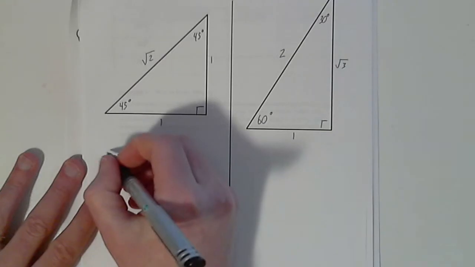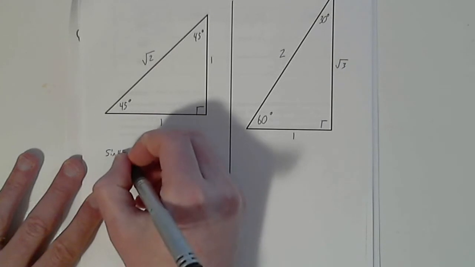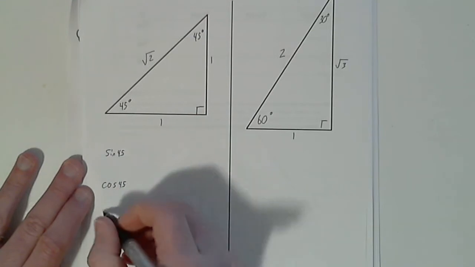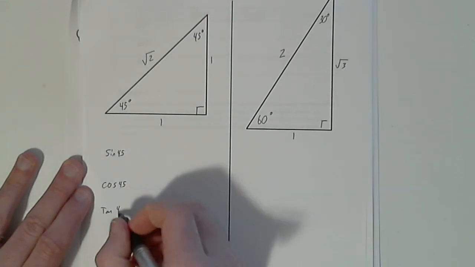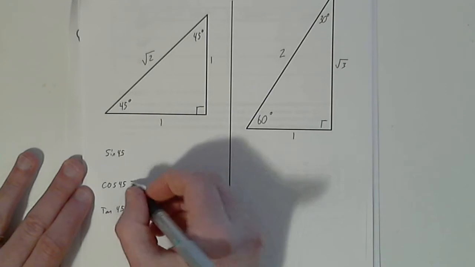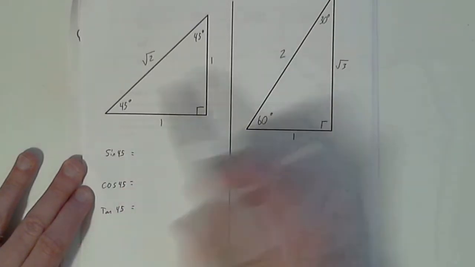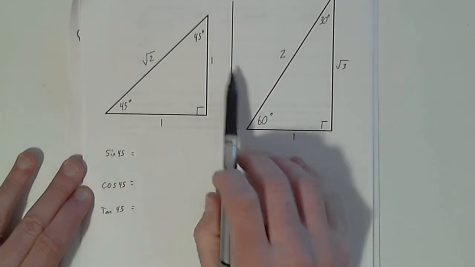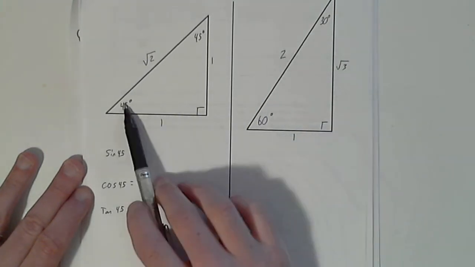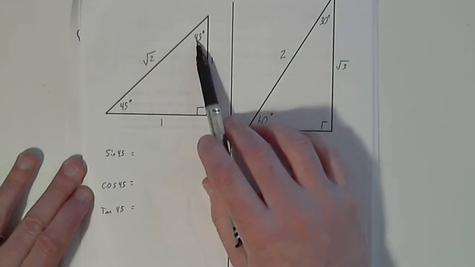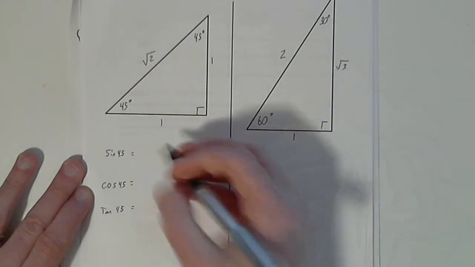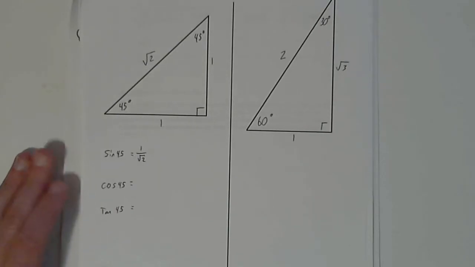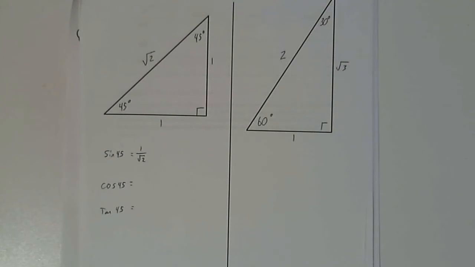So for this one, we're going to do sine of 45, cos of 45, and tan of 45. So sine of 45, and it doesn't actually matter which 45-degree angle you pick, because there's two of them, so it'll end up being the same ratio. Sine is opposite over hypotenuse. Either way, it's 1 over root 2. So that's how you get it. Now, unfortunately, there's a problem right away.